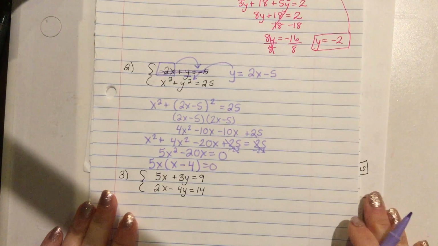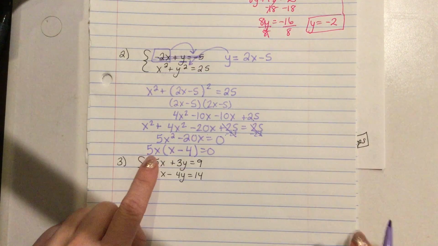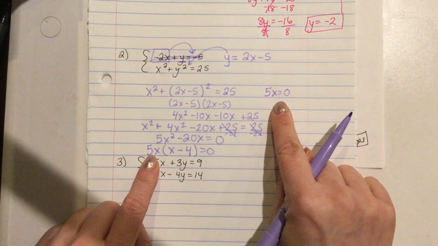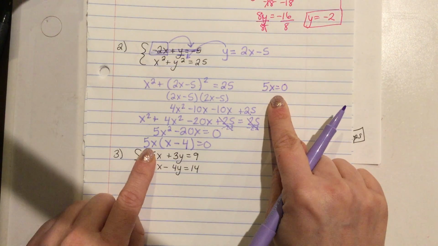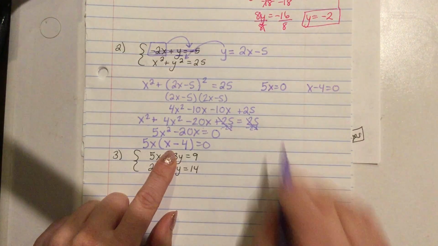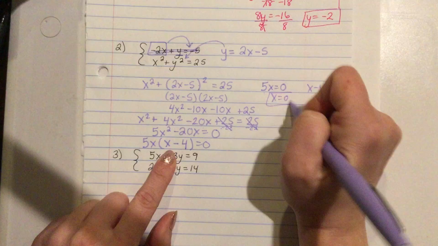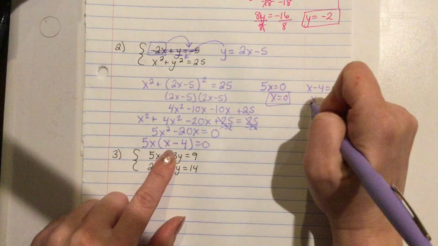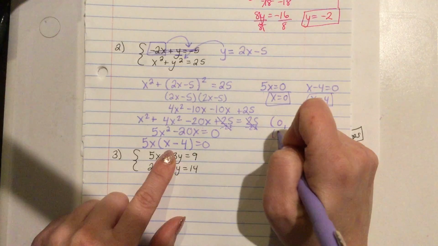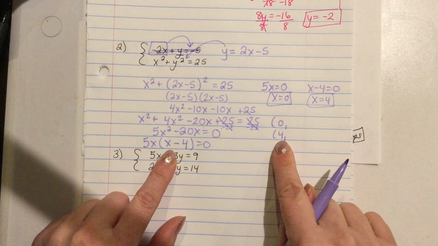Now when you are solving something that's in factored form, remember you take each piece separately, set it equal to 0. So on the outside, that's one piece, 5x equals 0. On the inside, x minus 4, set that equal to 0. Here, if I divide by 5, 0 divided by 5 is 0. Here, if I add 4, 0 plus 4 is 4. So I have 2 ordered pairs. One where the x value is 0, one where the x value is 4.